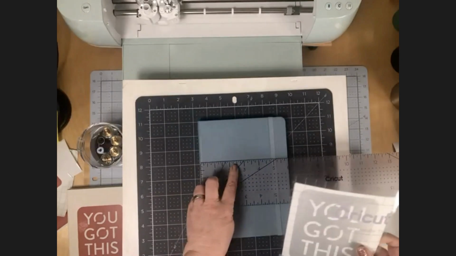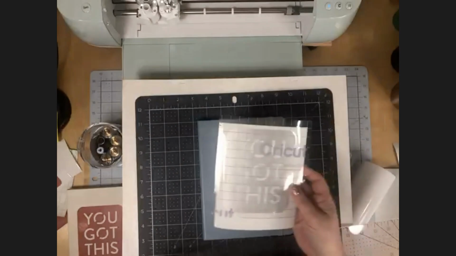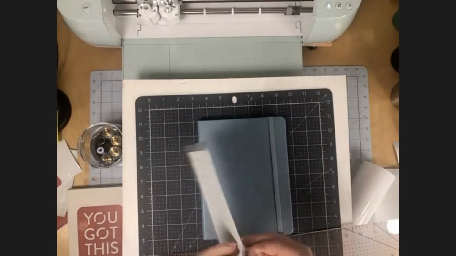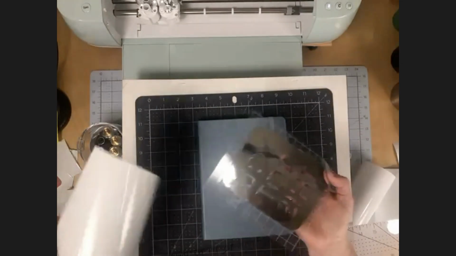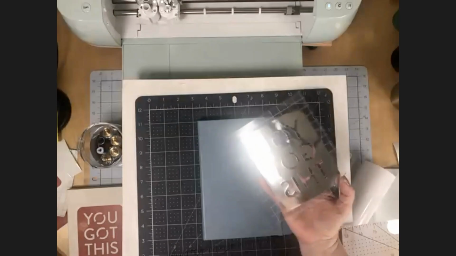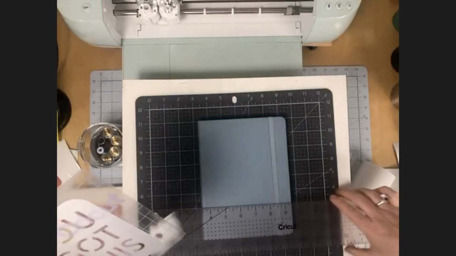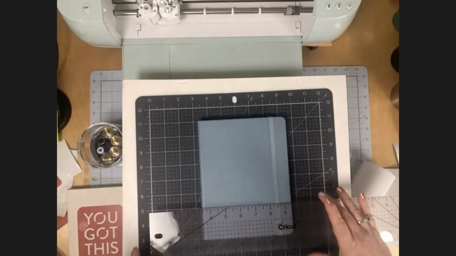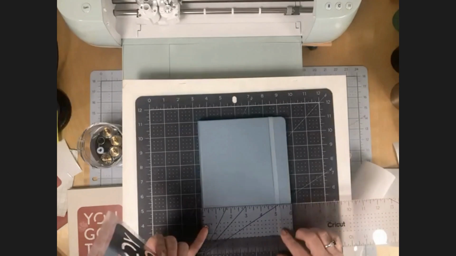It's going to be about 2.5. And so I want to make sure I've got it lined up on each side with enough space. So I'm just going to peel this off my vinyl, and you can throw this piece away. We'll save this piece. Okay. So I'll decide about how far up I want to put it. Probably about that far up.